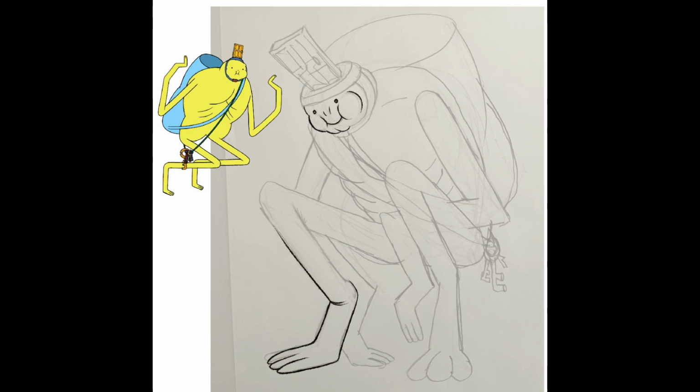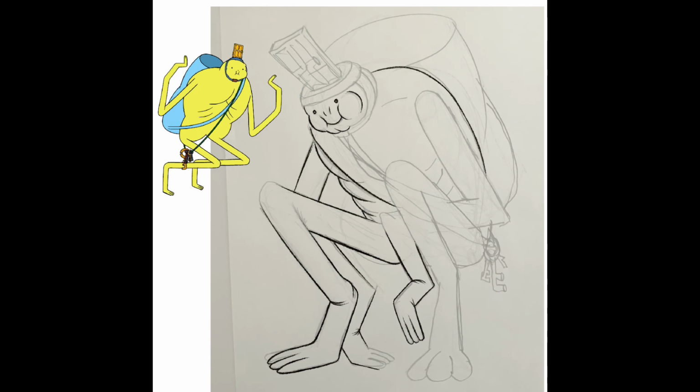Next, I do not know what this character is. I do not know his name, story, or function. He's got something to do with keys, something to do with doors. It's a pretty strange design, but definitely something I like.